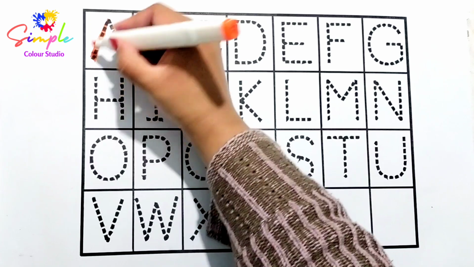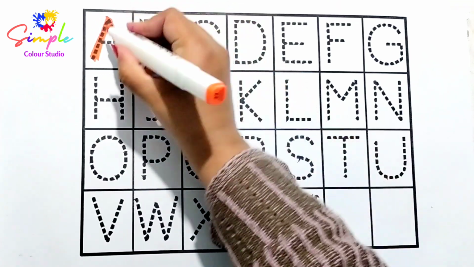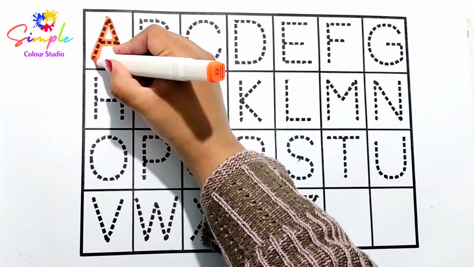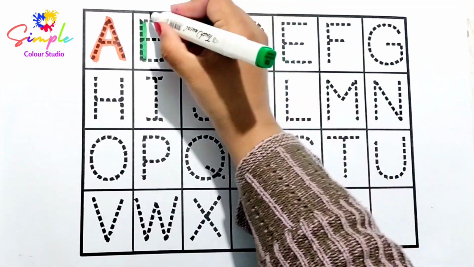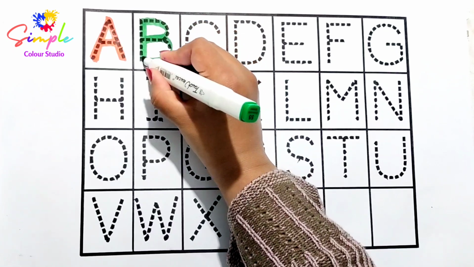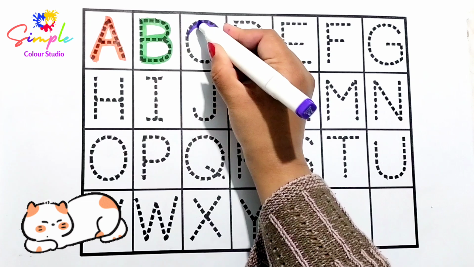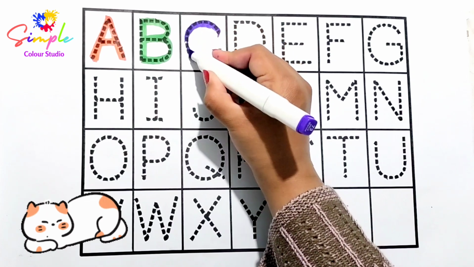Today we will trace alphabets. A. A is for apple. B. B is for book. C is for cat.